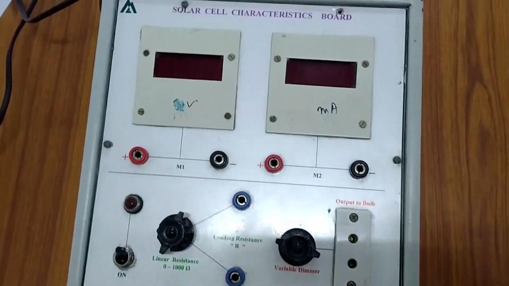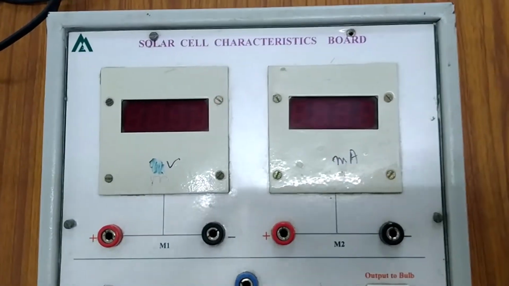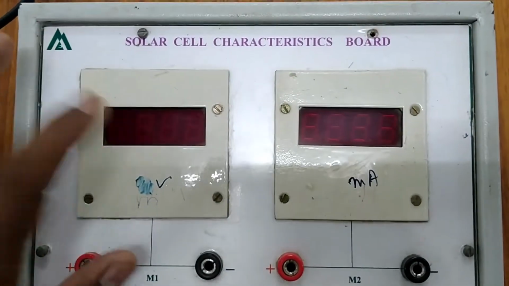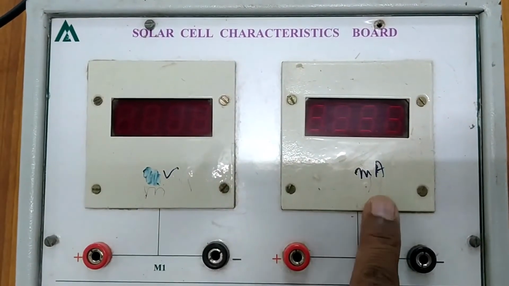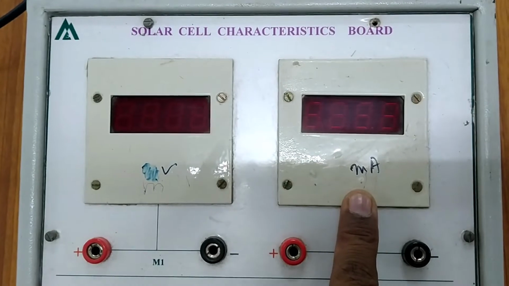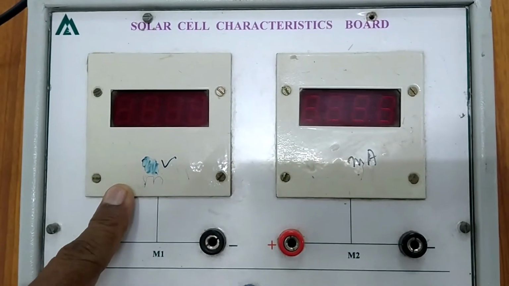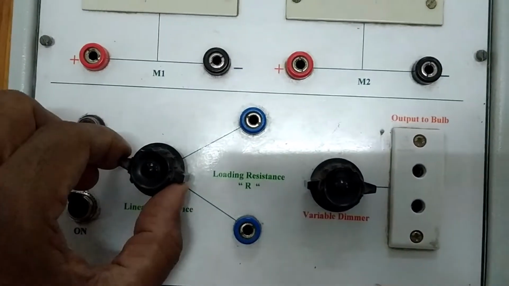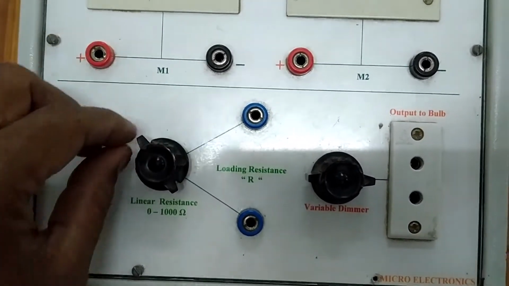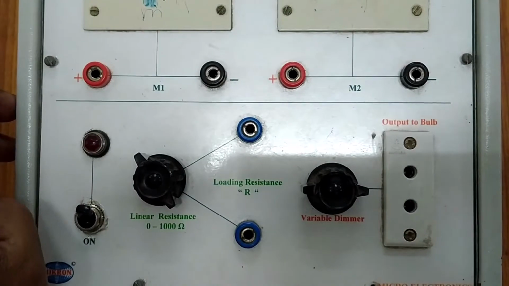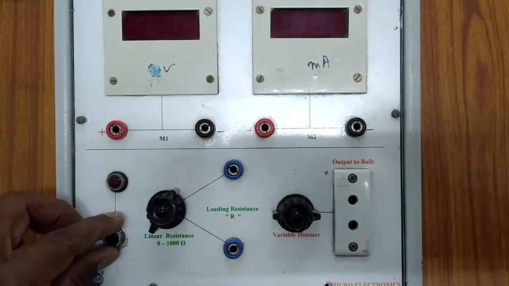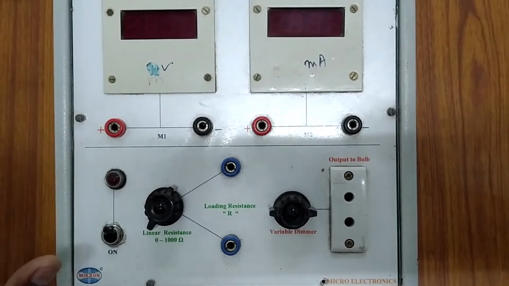Look at this one, this is the solar characteristics board. You can see we have a digital voltmeter to measure the voltage, and a milliammeter to measure the current. And we have a variable load resistance; you can vary the load resistance and thereby change the voltage and find out the current. This is the power switch, on and off. I have switched it off.